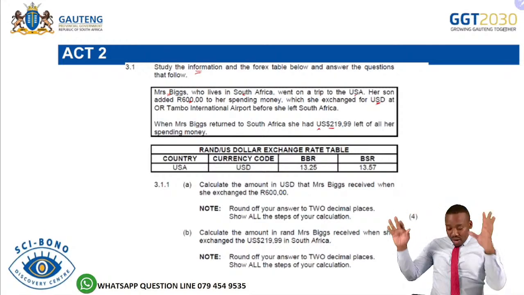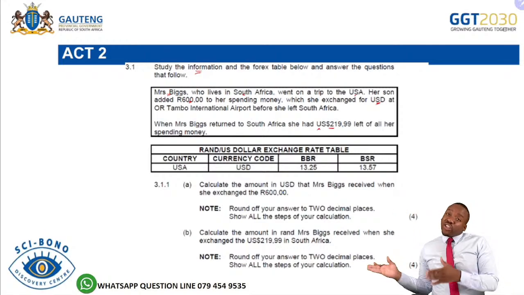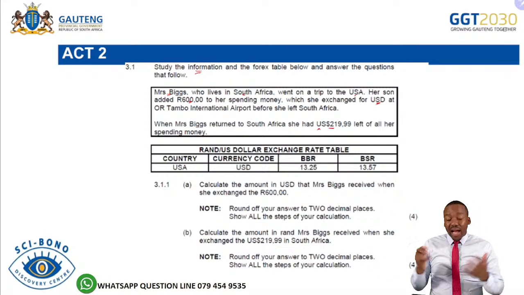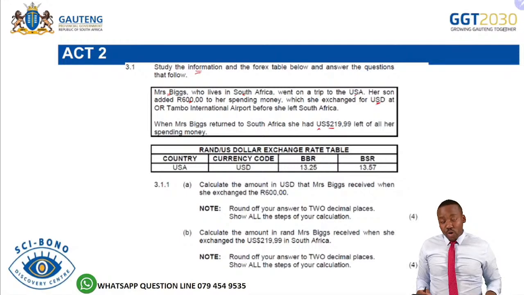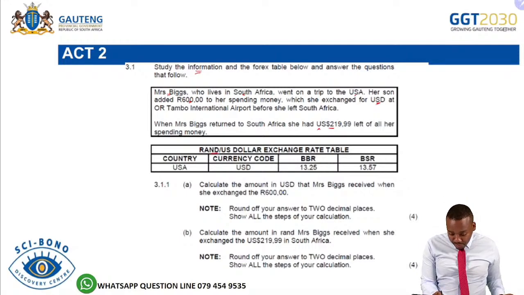Then she spent whatever money they used, and when she returned to South Africa, she did not finish that money. Now she has what? 219.99 US dollars. The exchange rate, rand to dollar, there it is. Here we've got the country USA, then the 3-letter code, then the bank buying rate and the bank selling rate. Again, check the bank buying rate, it is lower than the bank selling rate, right?